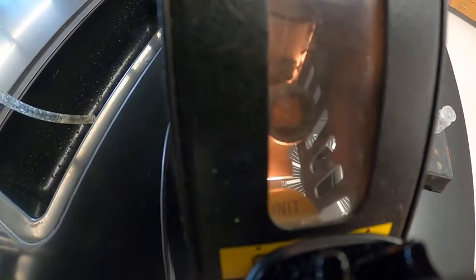Look in here and see if it melted. Almost. It should be right about there.